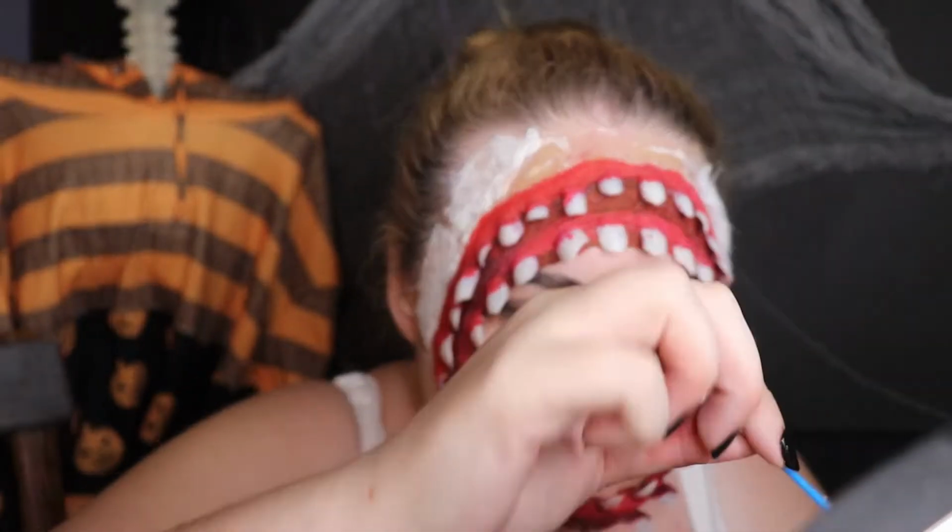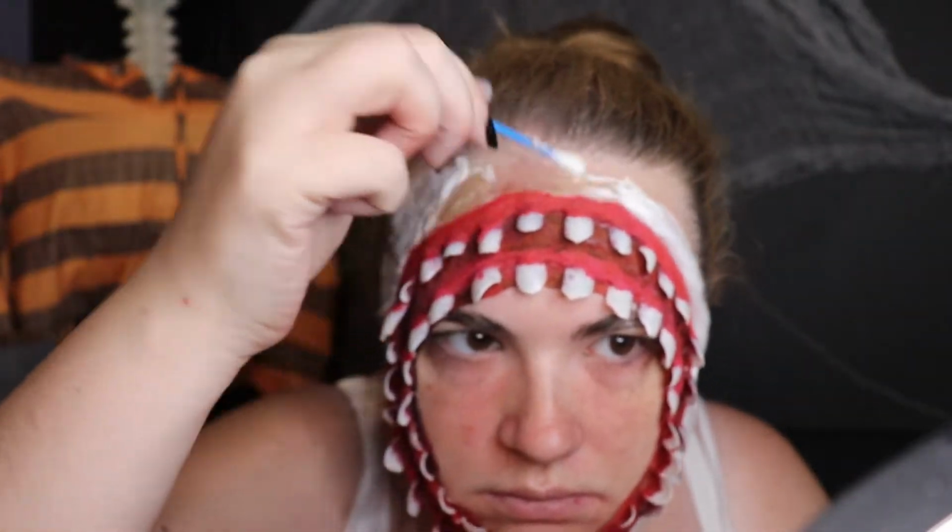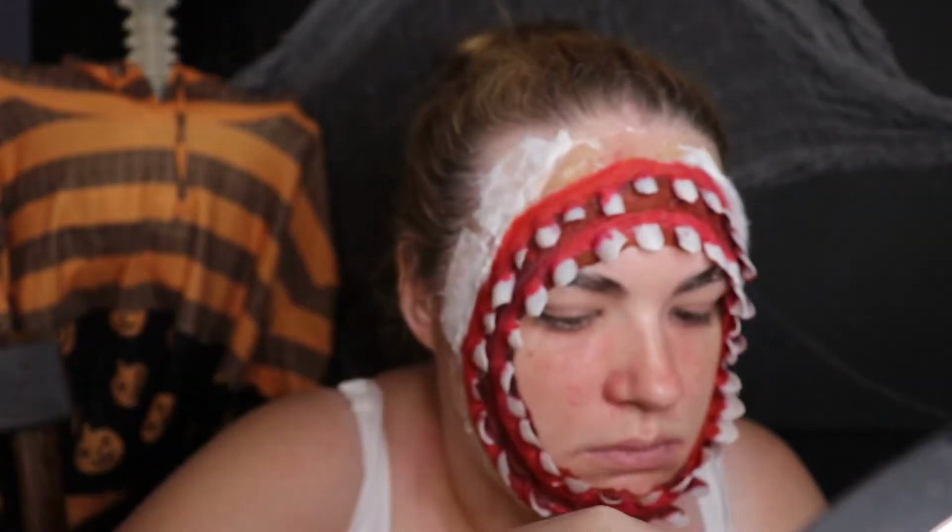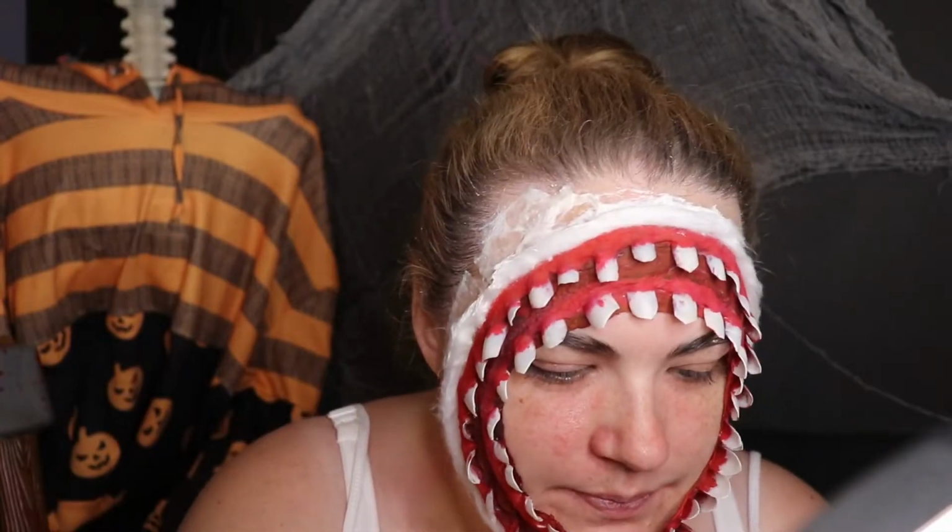I think adding this definitely helped since I didn't give myself enough room to show actual skin, so I think this helped give the illusion a little bit more grasp. And I did this ridging all around the entire prosthetic.